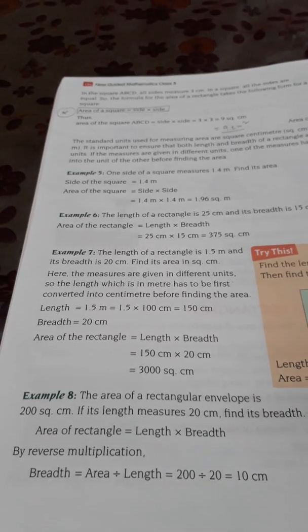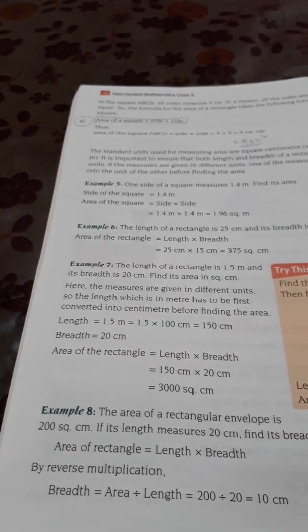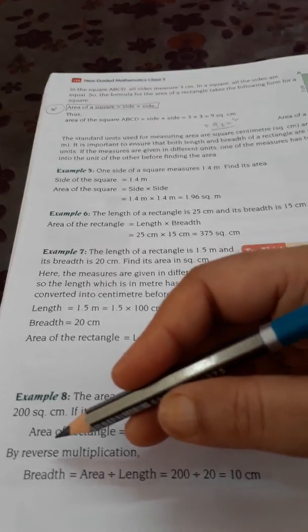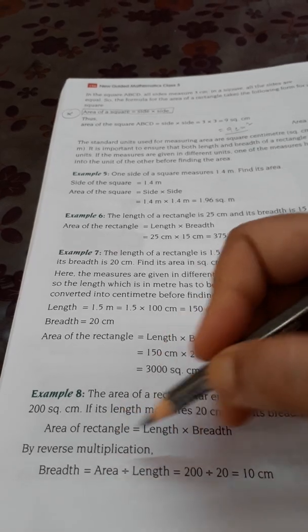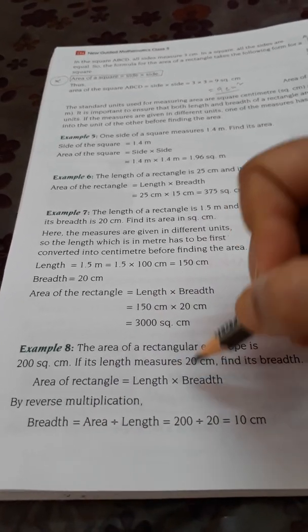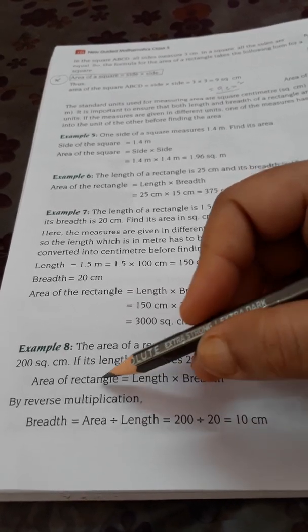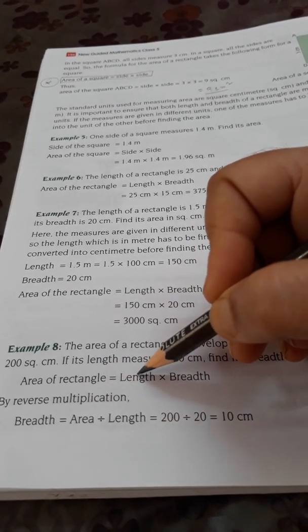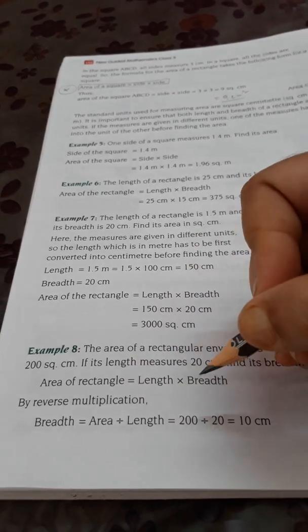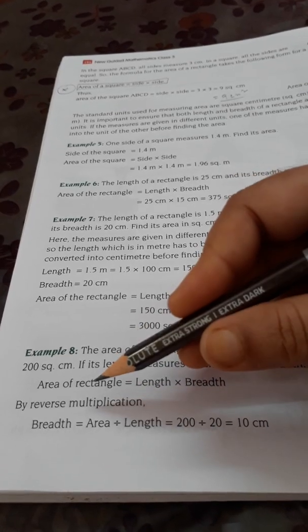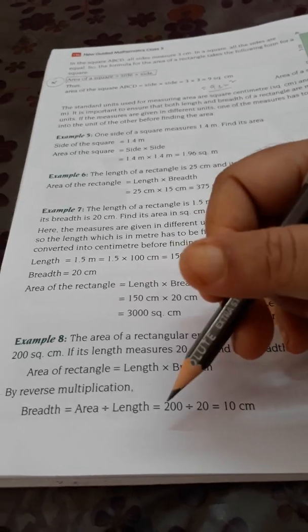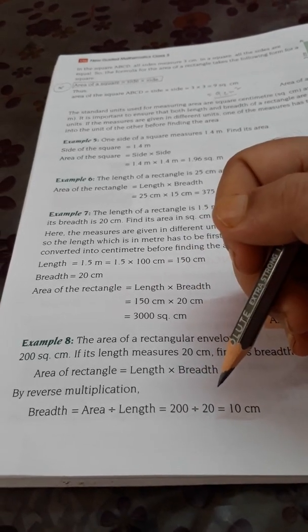Simple, for that also you have to remember the formula of the area of a rectangle. Area of a rectangle is equal to length into breadth. By inverse multiplication, reverse multiplication, if you divide the area of a rectangle by length, we will get the breadth of that rectangle.